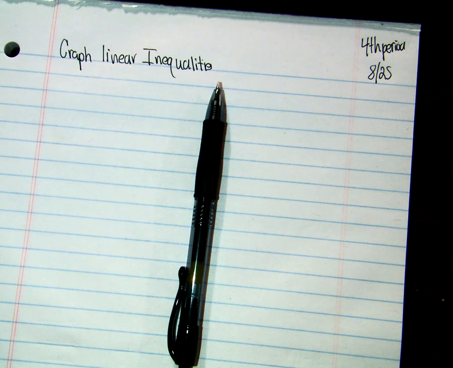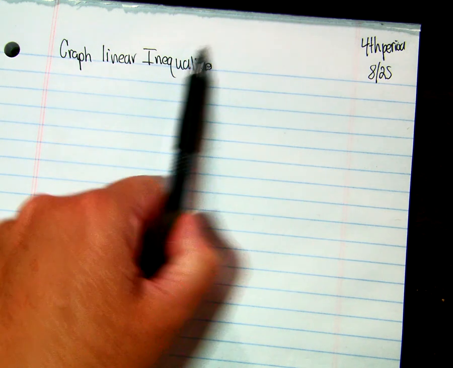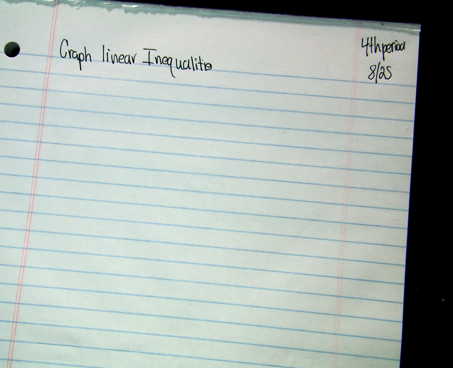All right, so we're going to graph these linear inequalities, and it just requires that you remember your skills about graphing an equation. If you can graph an equation, you're going to be just fine.